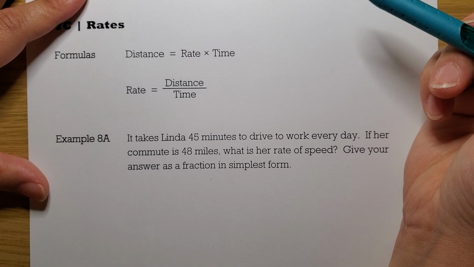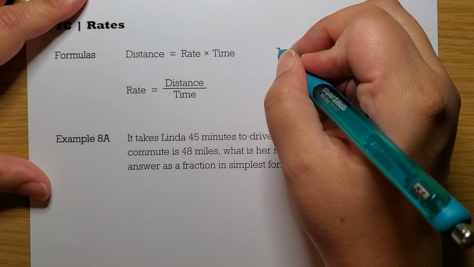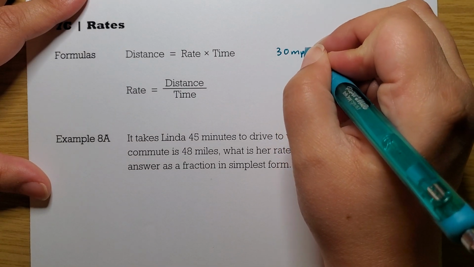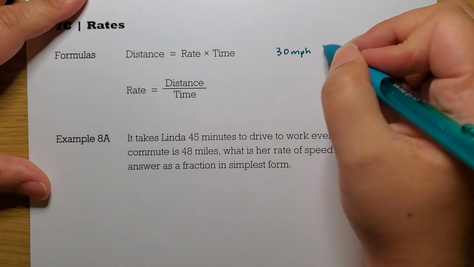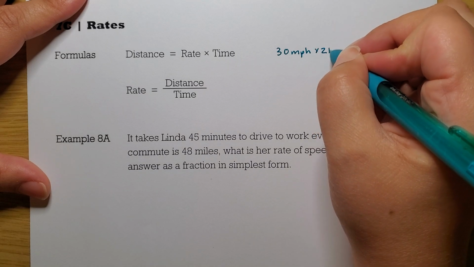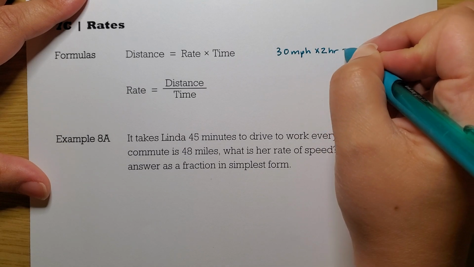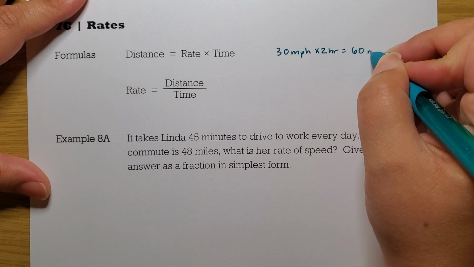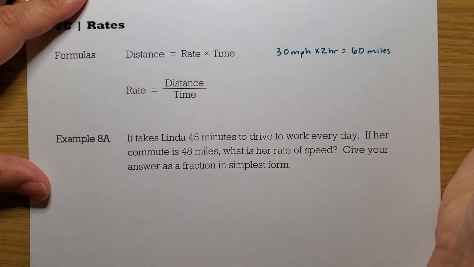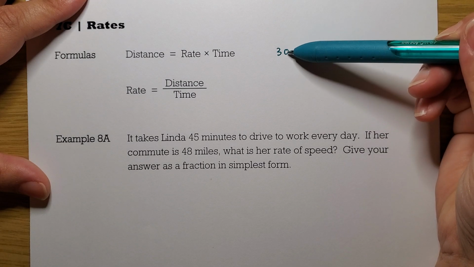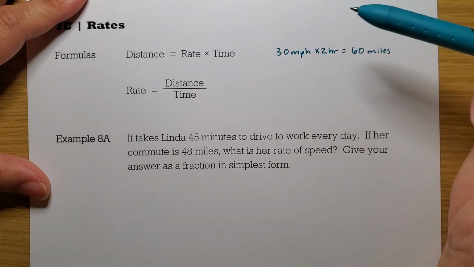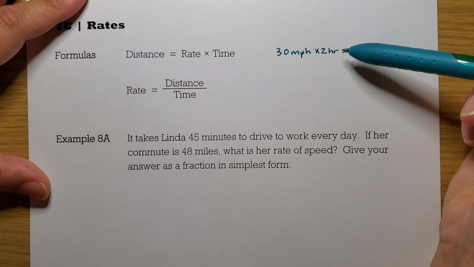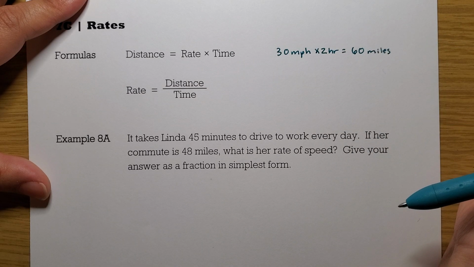So for example, if I'm traveling 30 miles per hour and I travel for 2 hours, then that means I will have traveled a total of 60 miles. So 30 miles per hour, that would be our rate. Time was 2 hours, and we traveled 60 miles during that time.